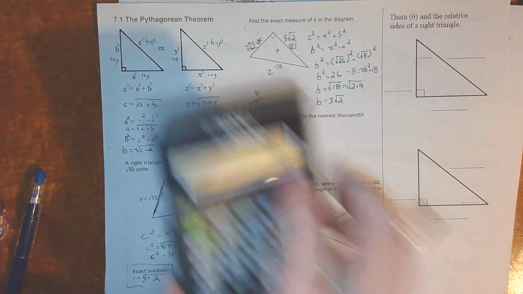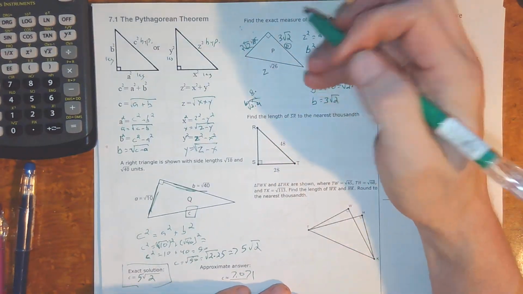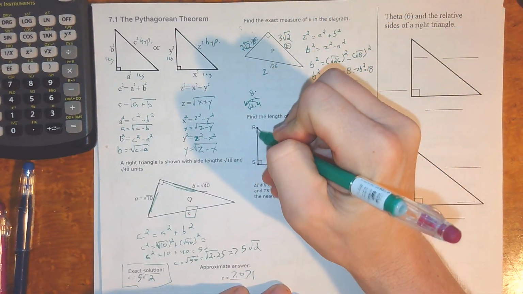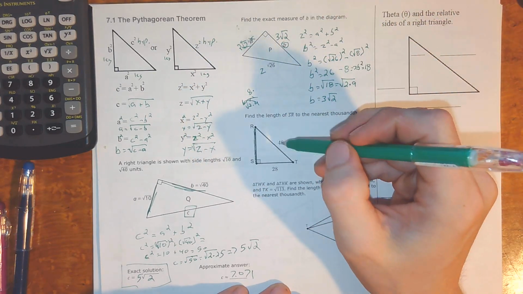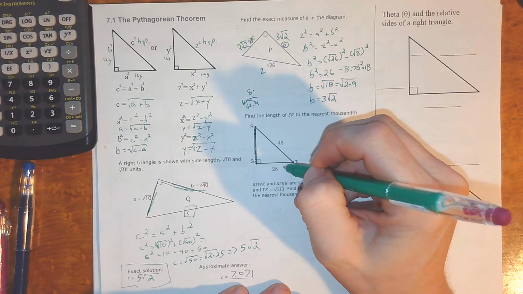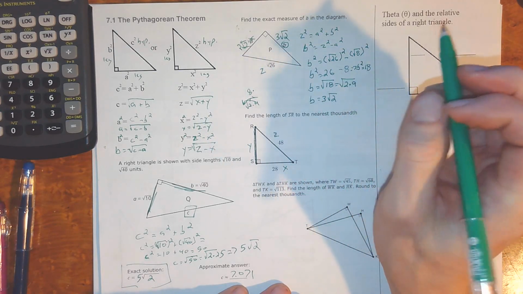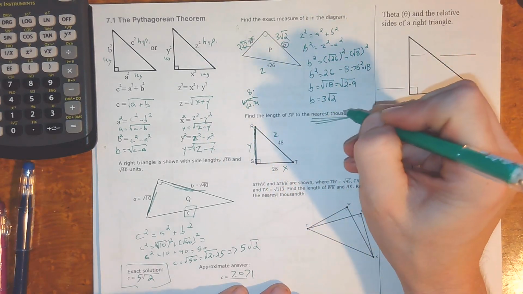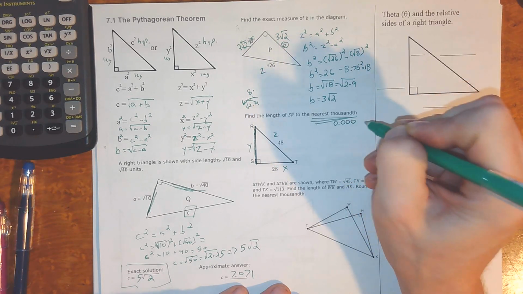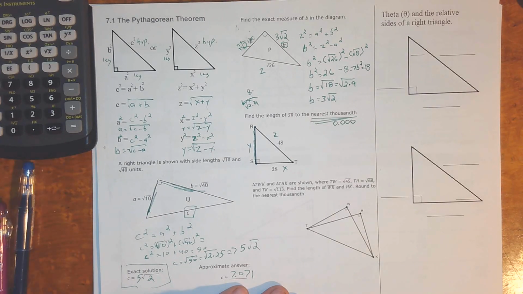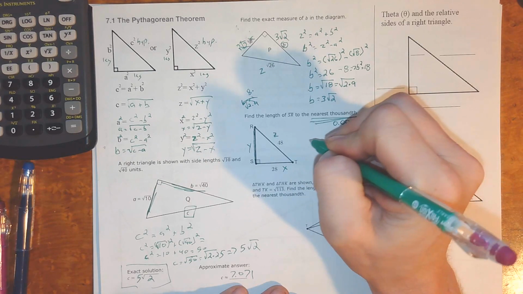Okay. All right. So now we're gonna find the length of SR. This is this one. RS, SR, whatever. Given these two here, right? So this could be X, this could be Y, and this could be Z. Okay, and we'll round to the nearest thousandths. That's tenths, hundredths, thousandths. So that's 3 decimal points.